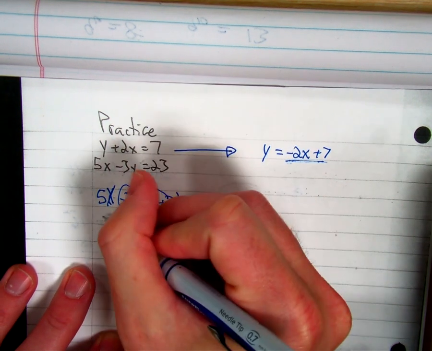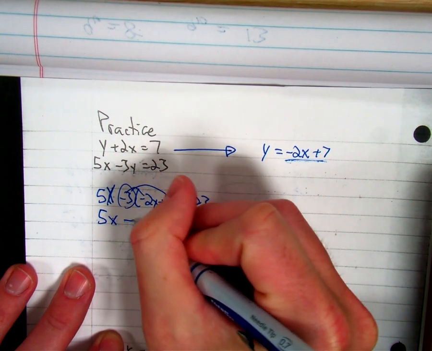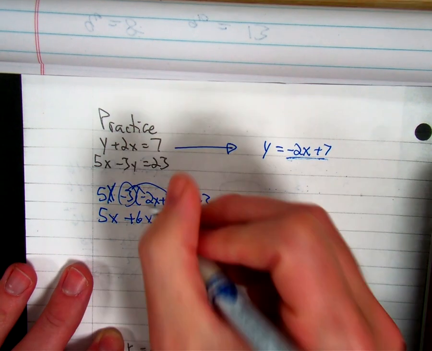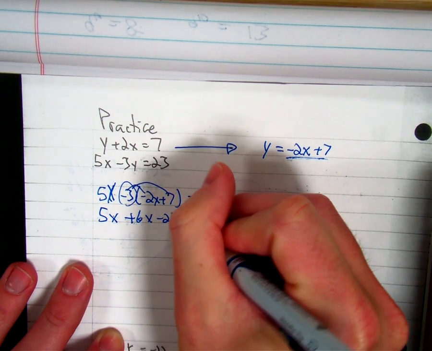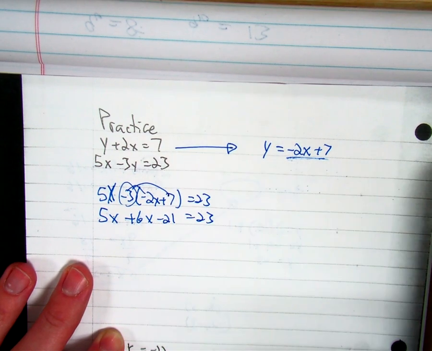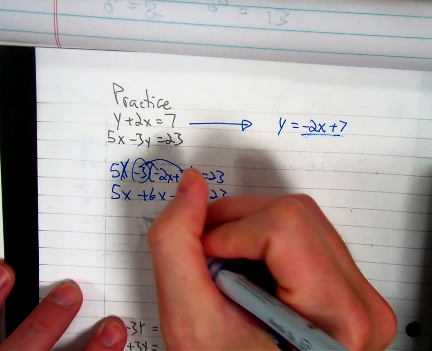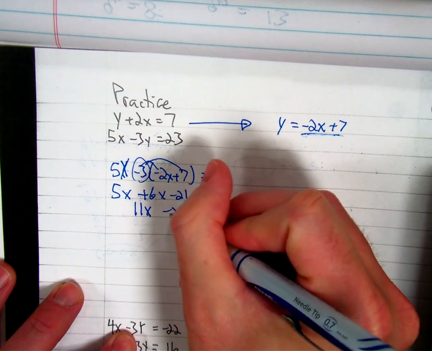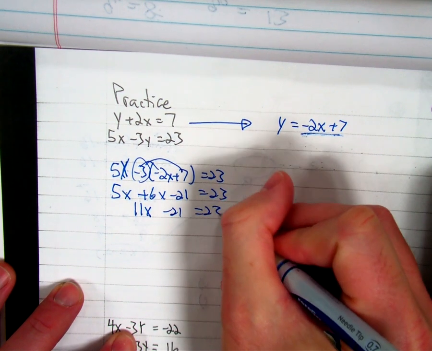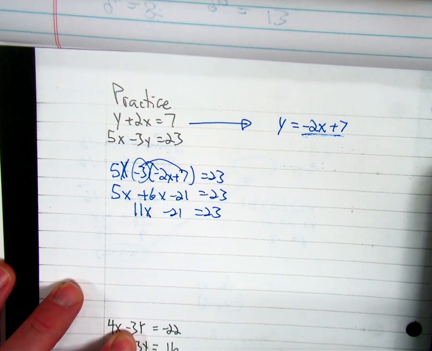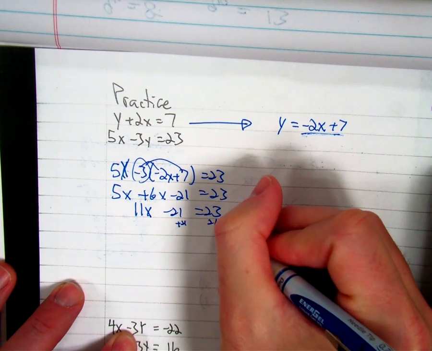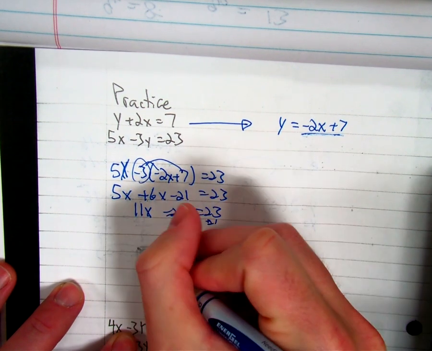Distribute this negative 3. So that's going to be negative 3 times negative 2 for a plus 6x. Negative 3 times 7, minus 21. Put our x's together. 11x minus 21 equals 23. Add 21 over. 21, 21.